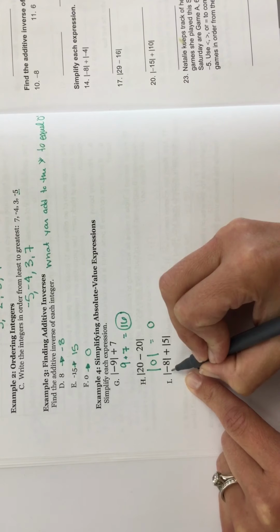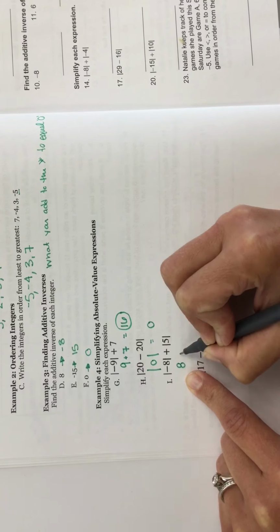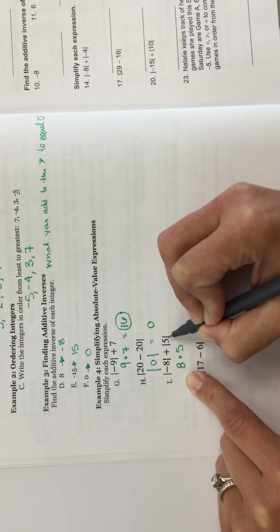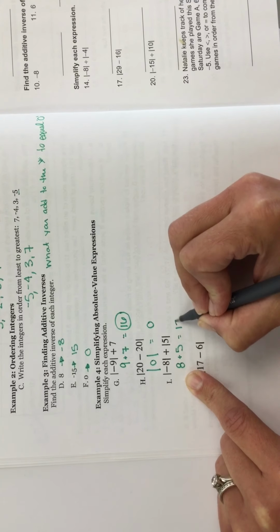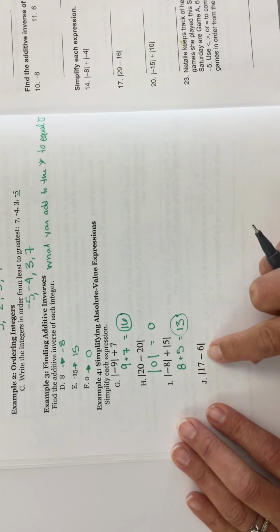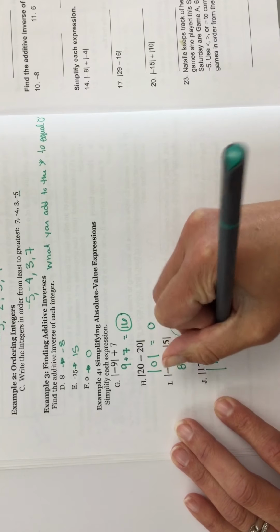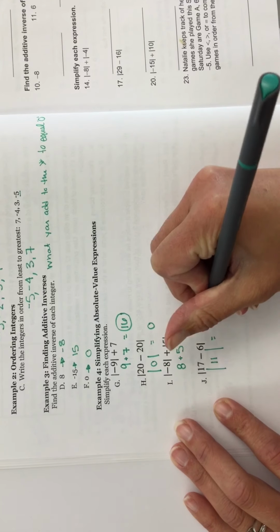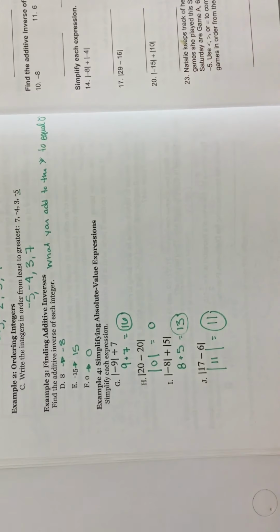Letter I, the absolute value of -8 is 8. The absolute value of 5 is just 5, because even though it's absolute value, it doesn't make it negative. So 8 plus 5 is 13. And then this one, 17 minus 6 is 11. The absolute value of 11 is still 11. A lot of people think that it's going to be -11, but that's not the case.